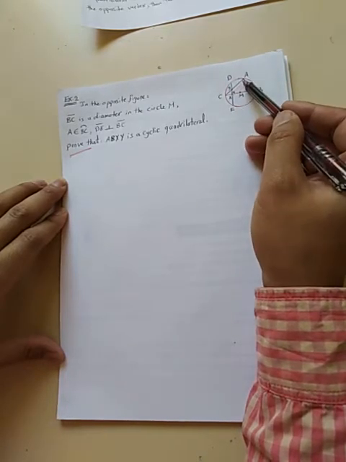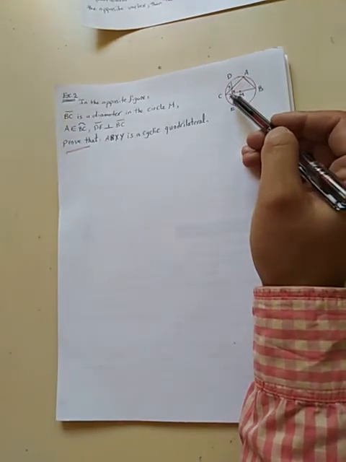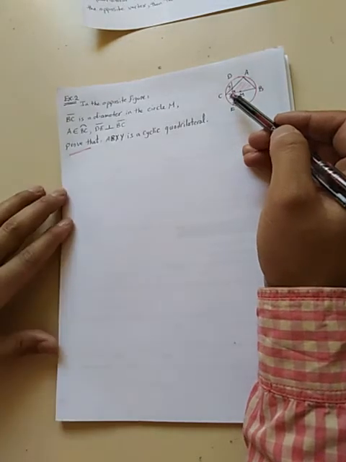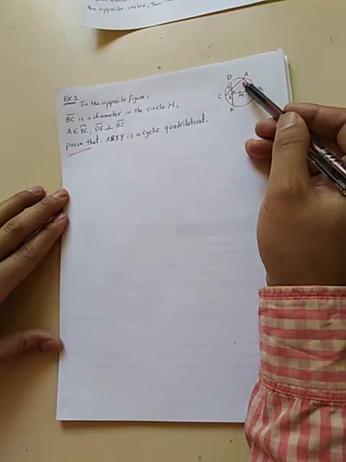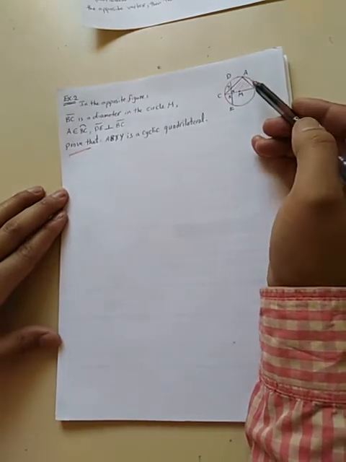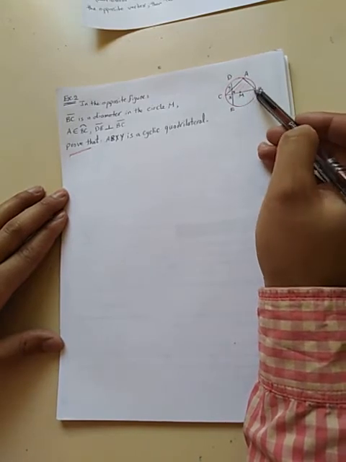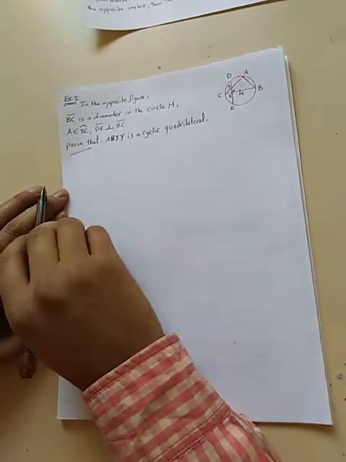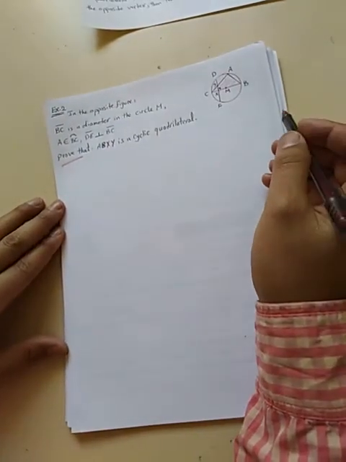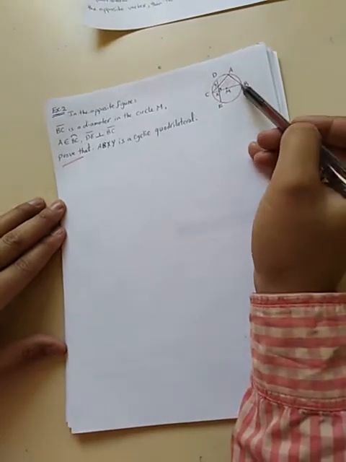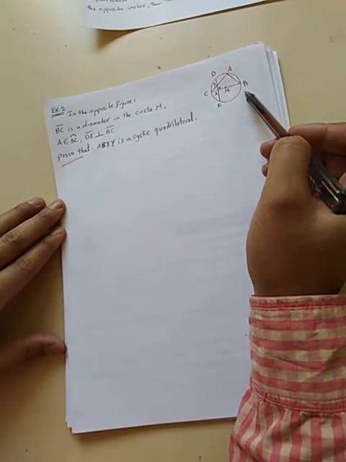This shape is a cyclic quadrilateral if two opposite angles have a sum of 180. There is one angle at X. Where is the opposite angle inside the shape? It's A. If A plus X equals 180, or if measure A equals 90, it becomes 90 and 90, and 90 plus 90 is 180.